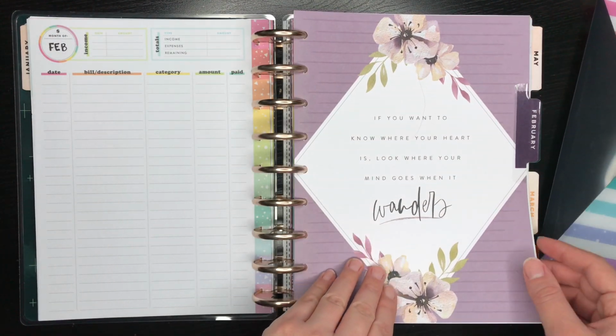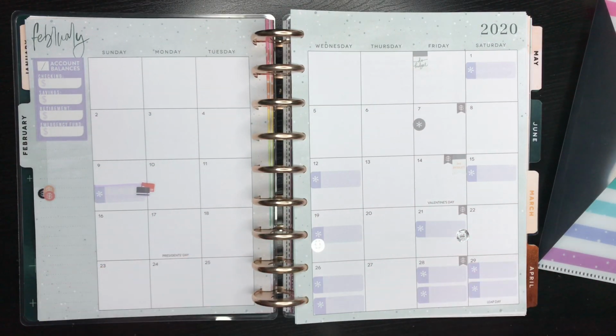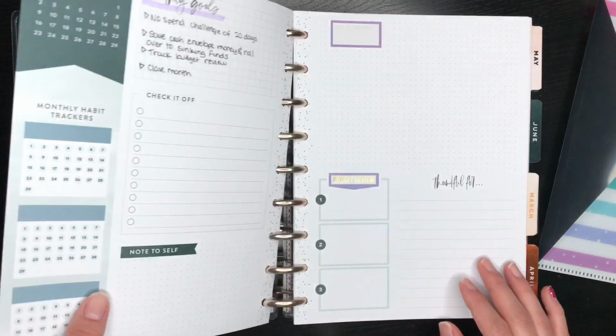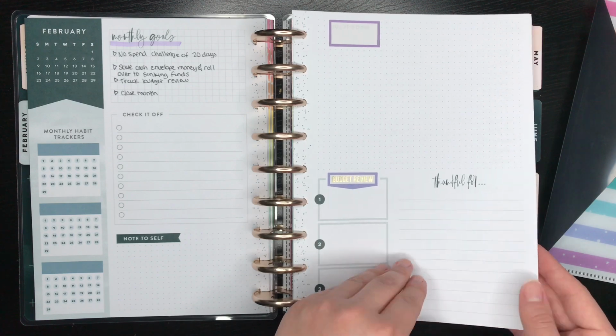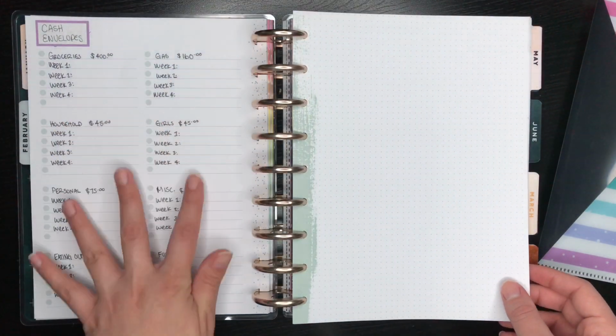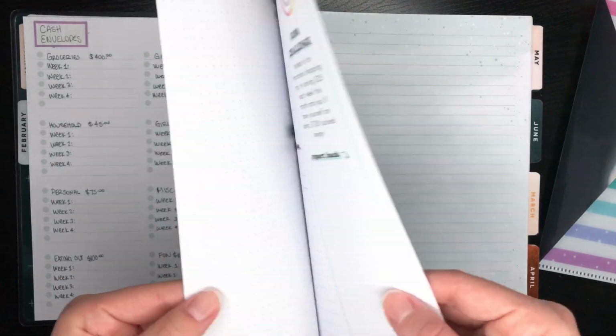So all of the bills. I've already put all the stickers down here on the monthly just to save me some time. But then I'm also going to be doing this section right here. And then I'm just going to show you what I have over on the next few pages here.